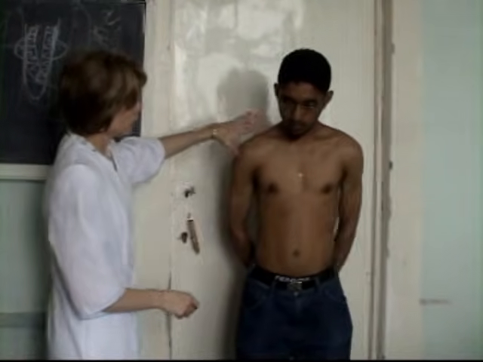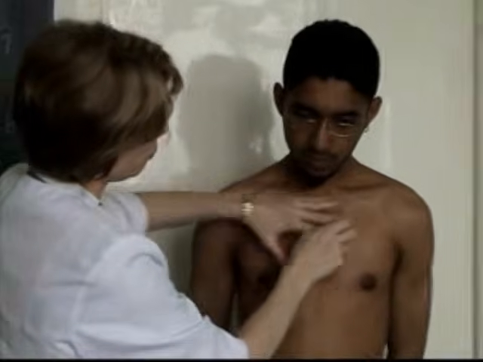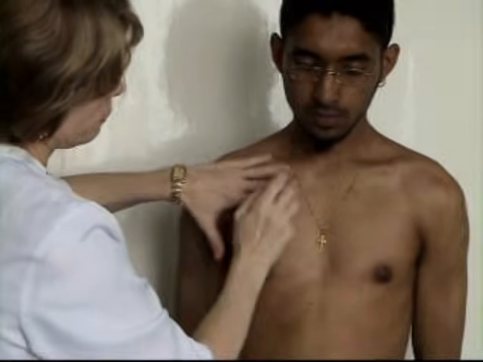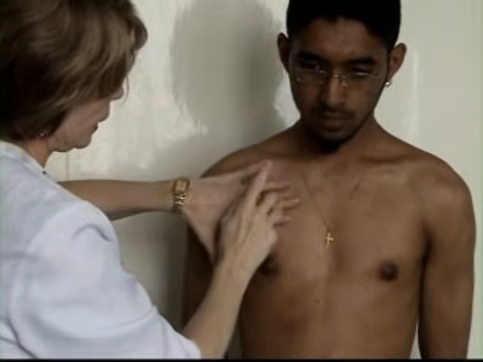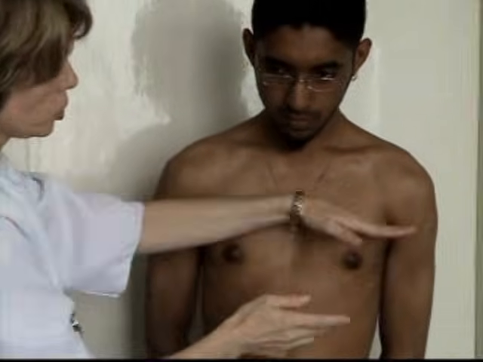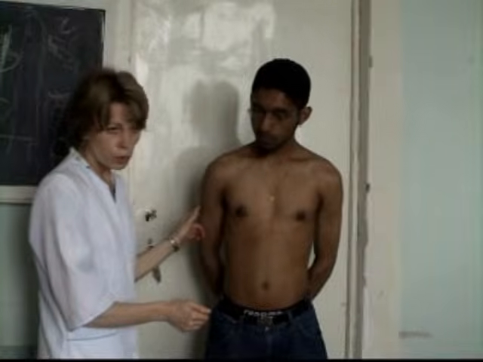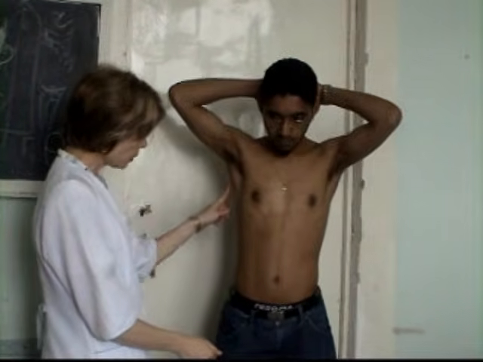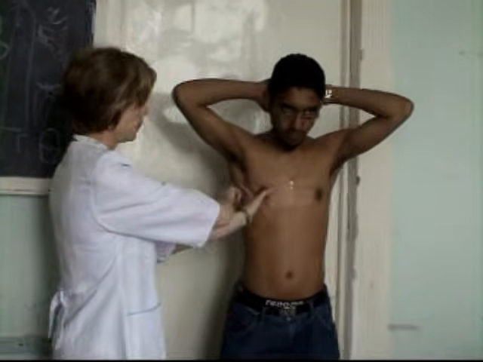Percussion, comparative percussion. In front, above the clavicles, then on the clavicles, then below the clavicles, along the mid-clavicular line. The finger must be placed in the interspace and we will finish at the level of the third interspace, because lower down we cannot compare heart and lung. On the side, again, the patient puts his hand on his head and we percuss along the mid-axillary line.